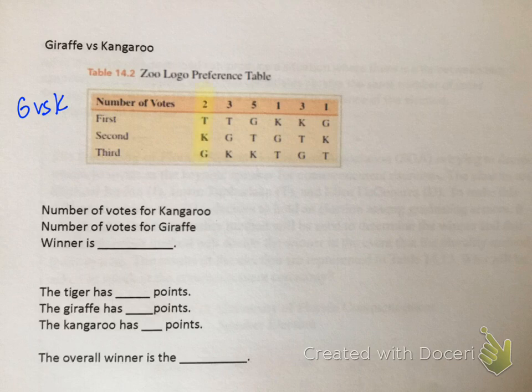So let's look through the first column. So I see that we're looking at K versus G. So Kangaroo is in second place, whereas Giraffe is in third. So Kangaroo gets the votes because it's higher order. For 3 votes at stake, we have Giraffe in second place and Kangaroo in third. So Giraffe gets the vote. So Giraffe gets 3.